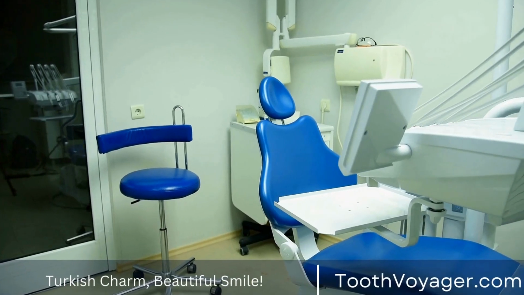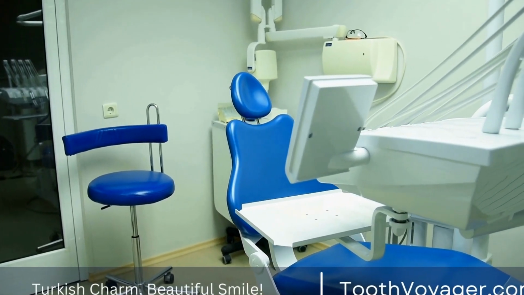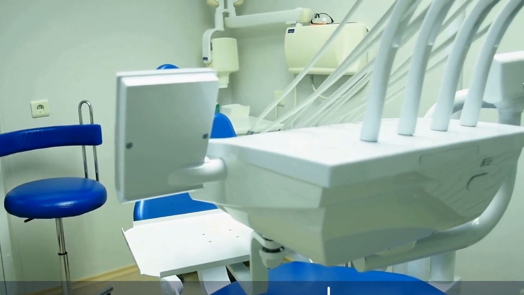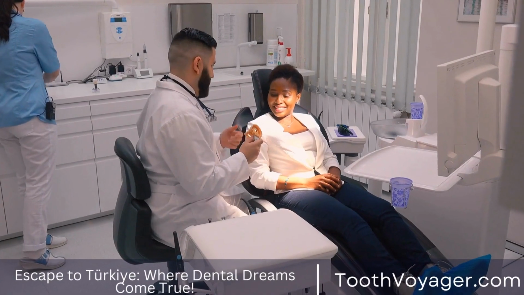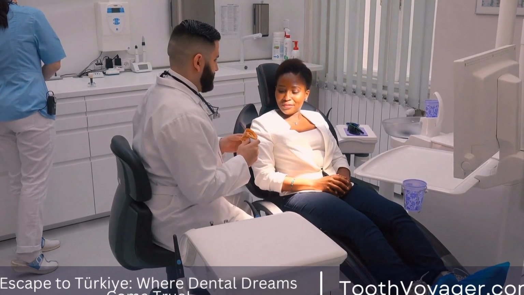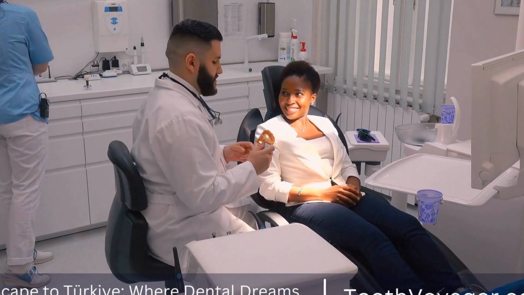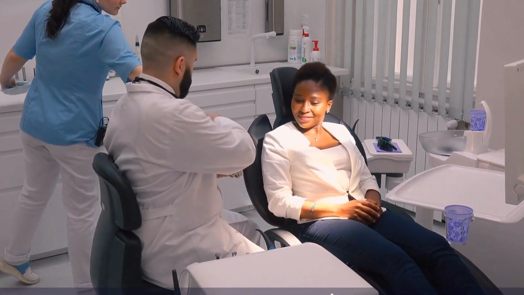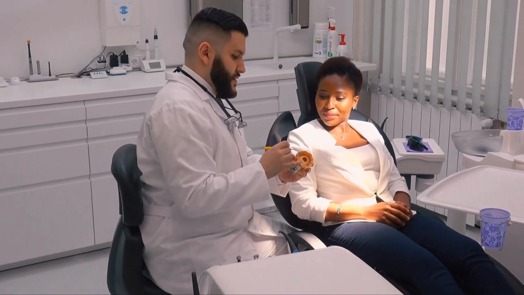Bone grafting plays a crucial role in the field of implant dentistry, serving as the foundation upon which successful dental implants are built. Whether a patient has experienced bone loss due to periodontal disease, injury, or other factors, bone grafting can be a necessary step in the implant process to ensure a stable and long-lasting result.